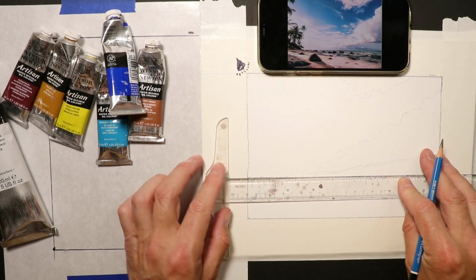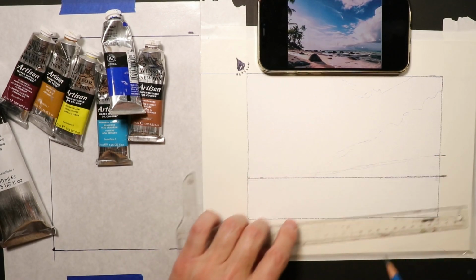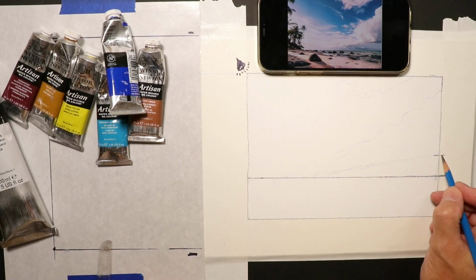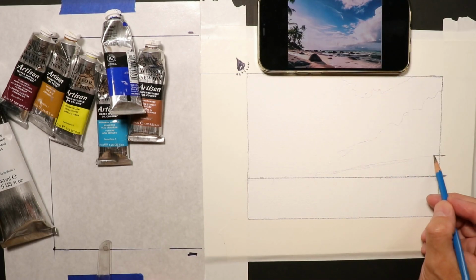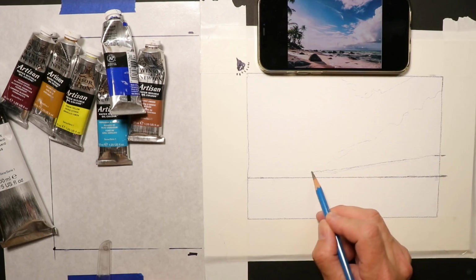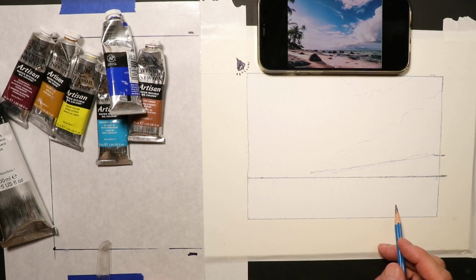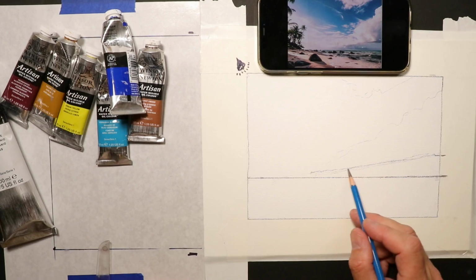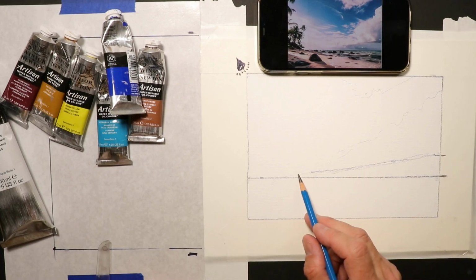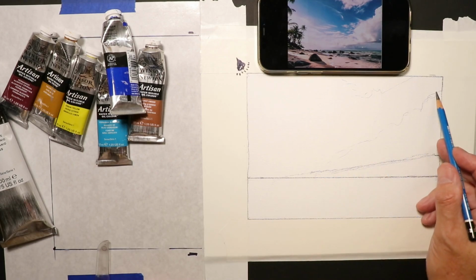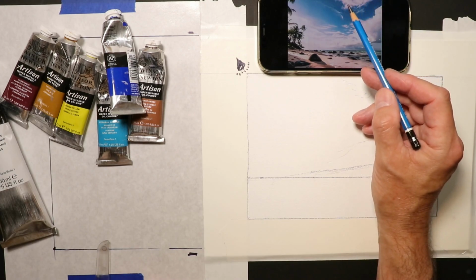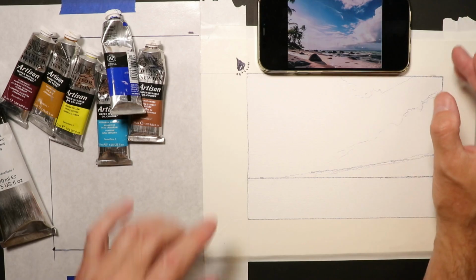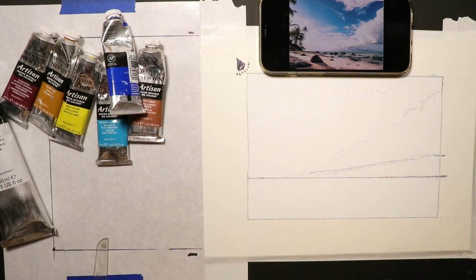We drop our ruler on there, and we get our nice straight line. Then we went up about 1 inch for the bottom of this first cloud. And then we made a little indication of the cloud trailing off into the far distance. And then we made some cloud shapes up here, and some clouds coming from the top down.